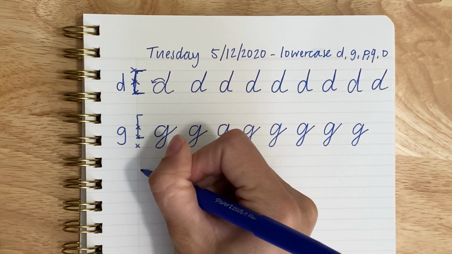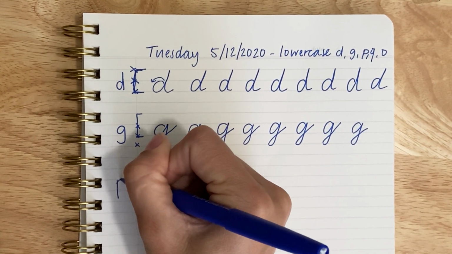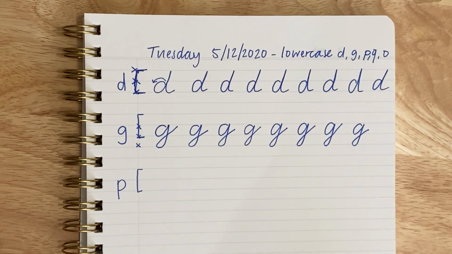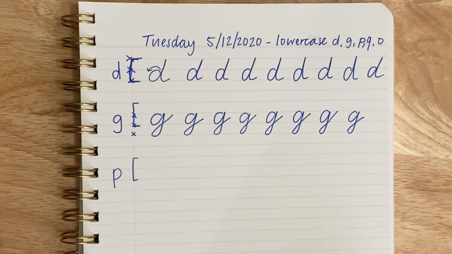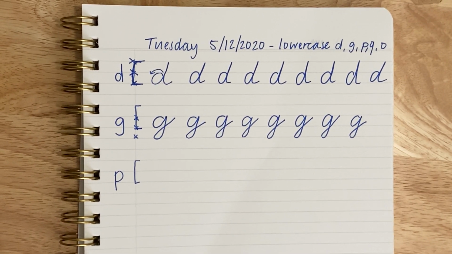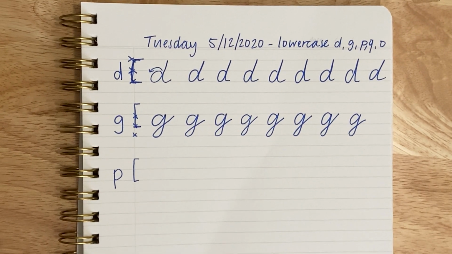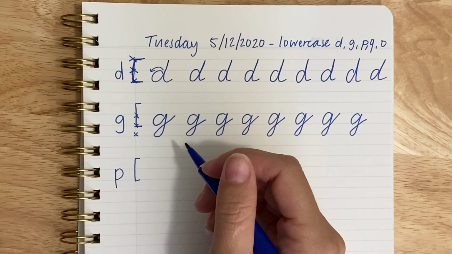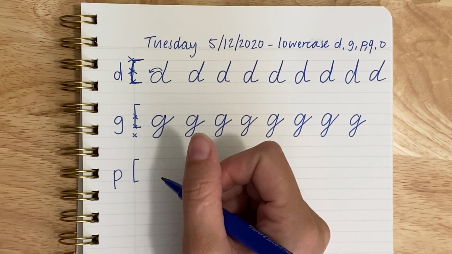Skip a few lines. Let's move into the letter P. That's how we write the letter P in print. For the letter P in cursive, there are two different ways that we can write it, and I'm going to show you the simpler way after I show you the fancy way. I'll show you the fancy way first. It doesn't matter which way you want to write it. Just pick the one that's more comfortable for you.